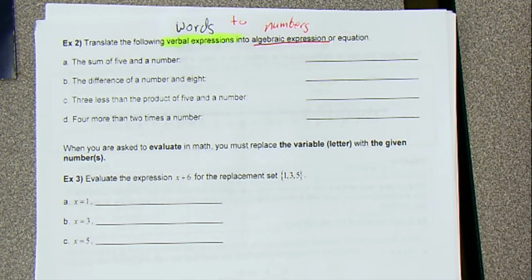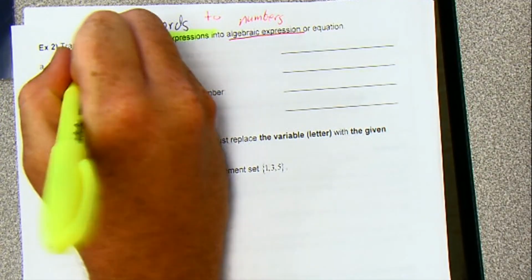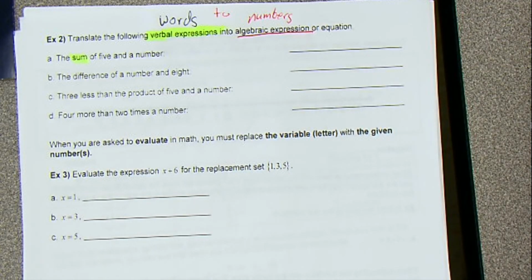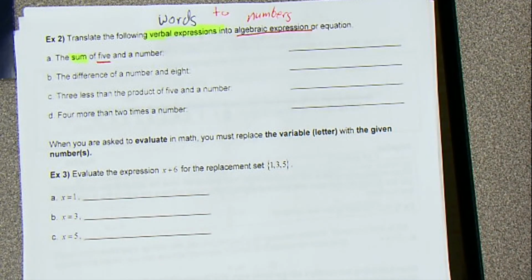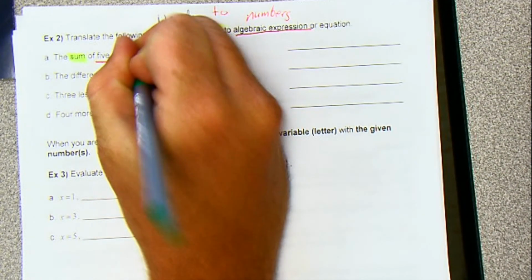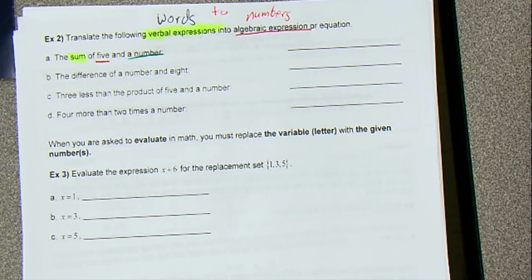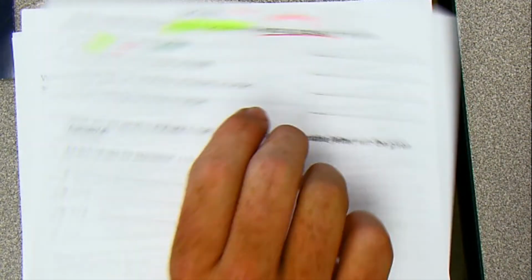All right, so for A here, it says the sum of 5 and a number. So I'm going to highlight and underline a few different things. I underlined sum because that is our operation. I underlined 5 because that is our constant. And then anytime it says a number, we know we are going to use a variable. So before I write this out, I'm going to figure out what operation I need to use and then translate it over onto this section over here, okay?